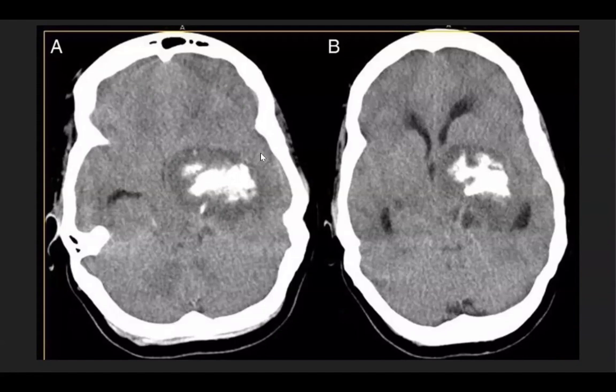This is a CT plane showing an ill-defined lesion on the left side involving the thalamus and the insula as well, causing significant amount of mass effect and midline shift. We see that the gyri and the sulci are effaced completely.